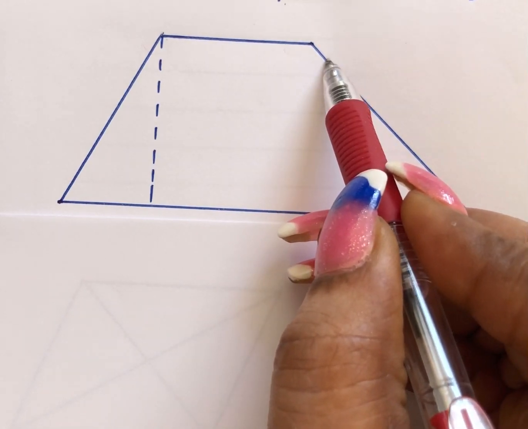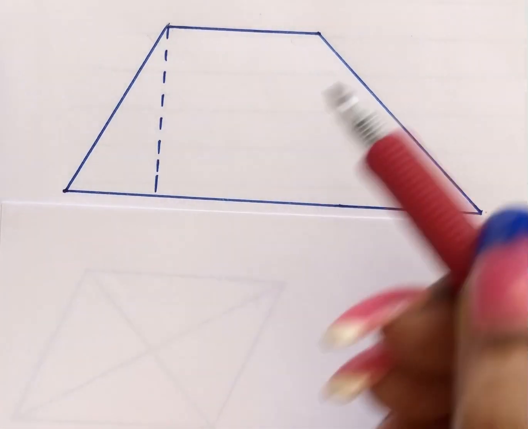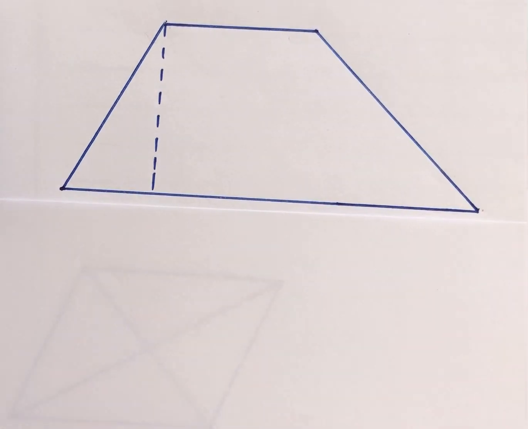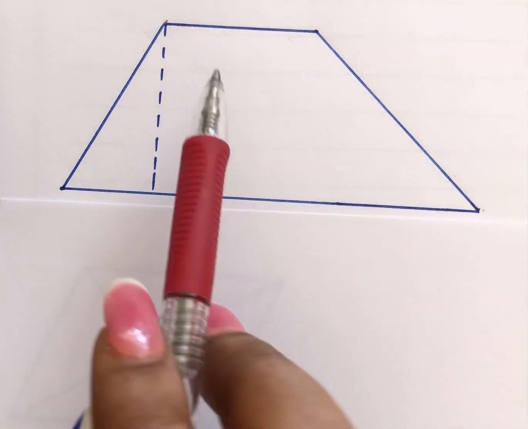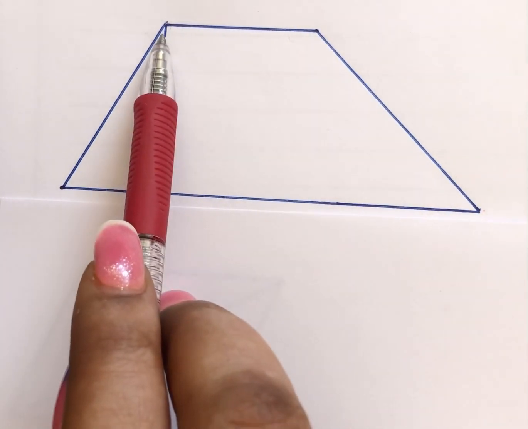Why? We can clearly see that this is an acute angle and this is an obtuse angle. So just by looking, we can tell that those two angles will not have the same measure, and the same is applicable to these other two angles.